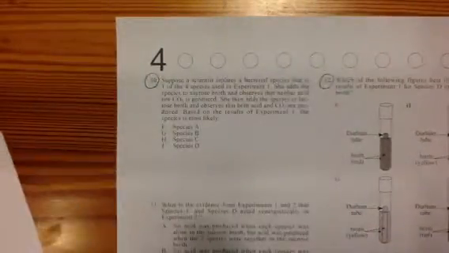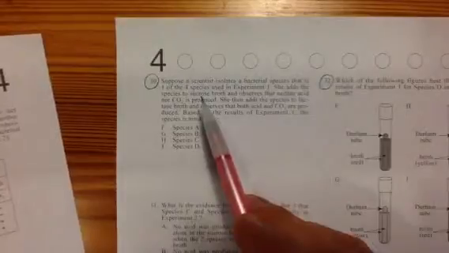And then suppose a scientist isolates a bacterial species that is one of the 4 used in experiment 1. She's going to add the species to sucrose broth and observes that neither acid nor CO2 is produced. So I'm negative for acid and negative for CO2. However, she adds the species to lactose, and the broth is acidic and CO2 is produced. So based on the results of experiment 1, what's the species most likely to be? Okay, so I'm basically negative for acid and CO2 if given sucrose, but if I'm given lactose, I'm positive for both.